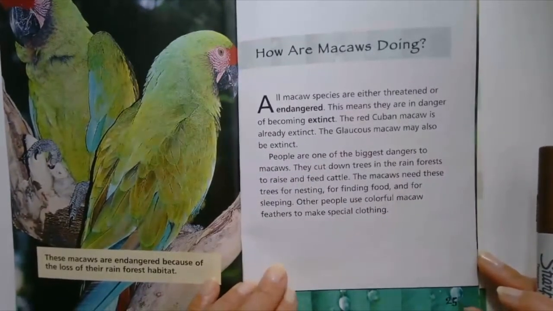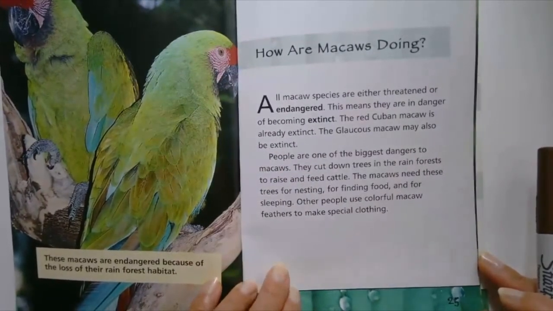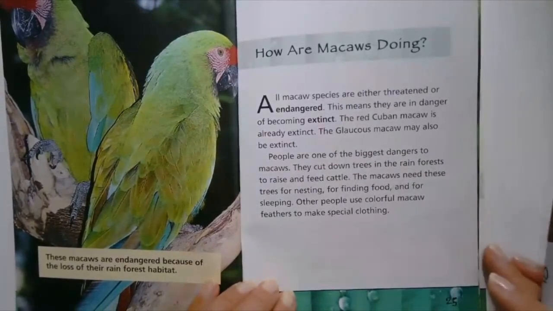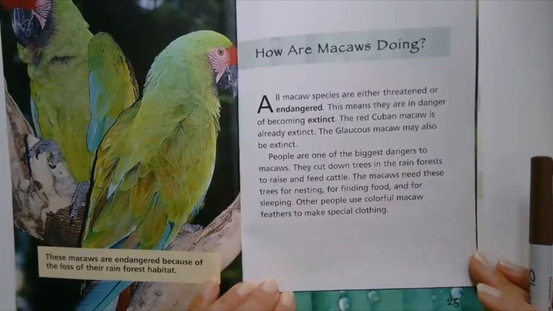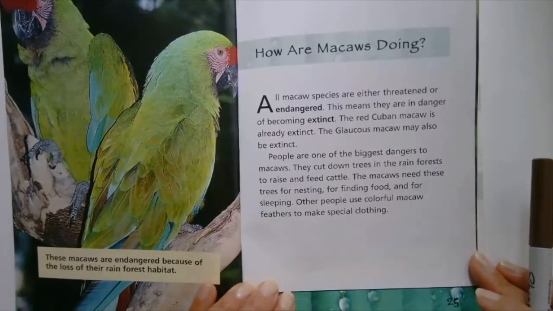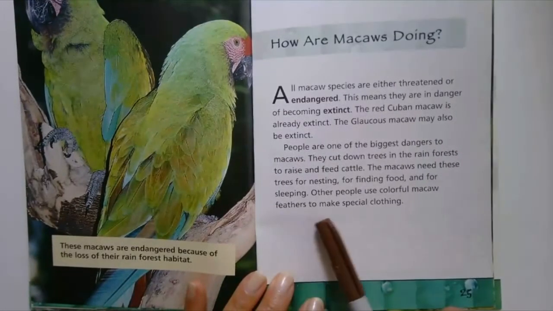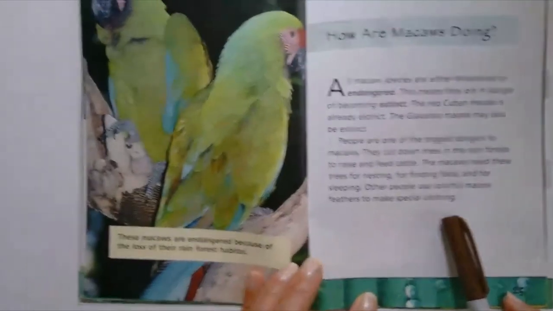People are one of the biggest dangers to macaws. They cut down trees in the rainforest to raise and feed cattle. The macaws need these trees for nesting, for finding food, and for sleeping. Other people use colorful macaw feathers to make special clothing.